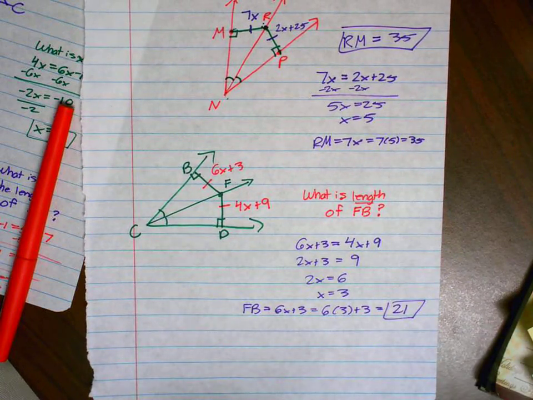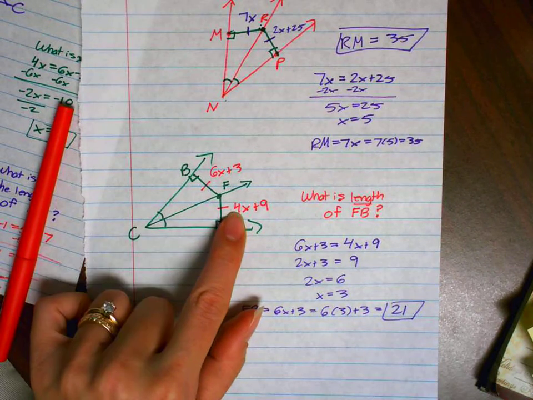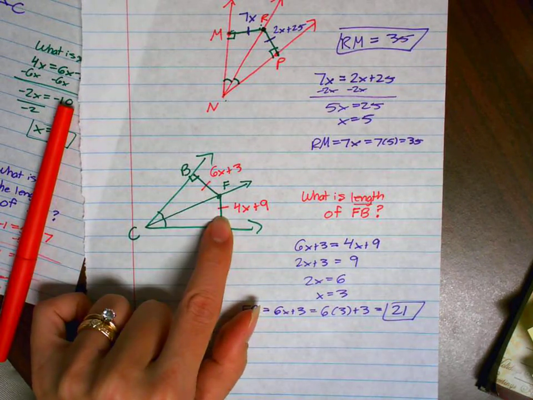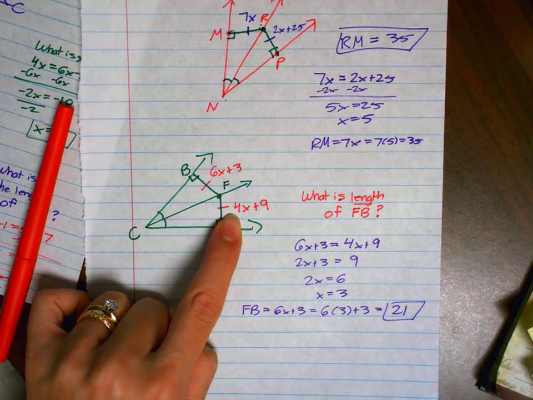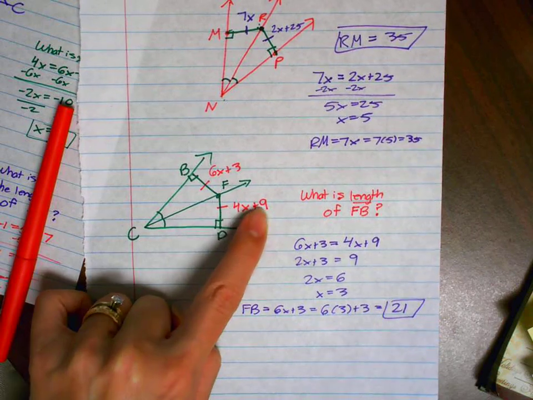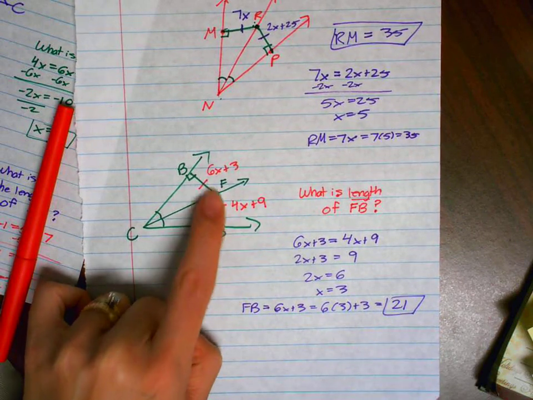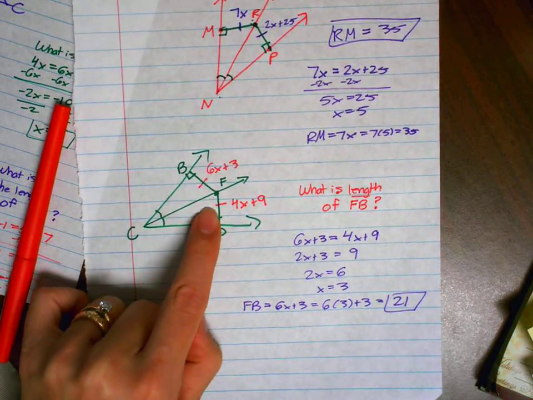And if FB is 21, what is FD? On this one you don't even have to plug back in because I know that they're congruent. So yes, as a check, I could plug back in and make sure my answer works. I could plug 3 back in here. 3 times 4 is 12, plus 9 is 21. But because they're congruent, if I've solved for one, I don't have to solve for the other.